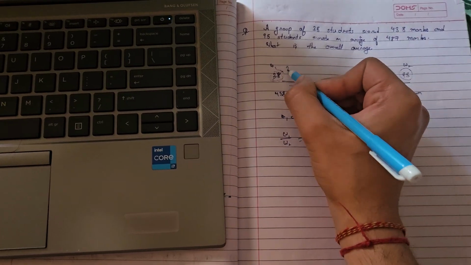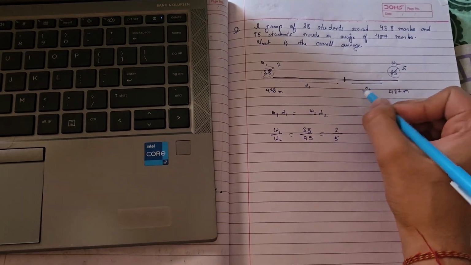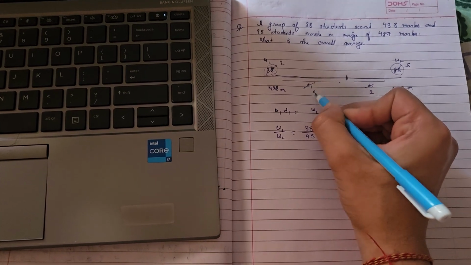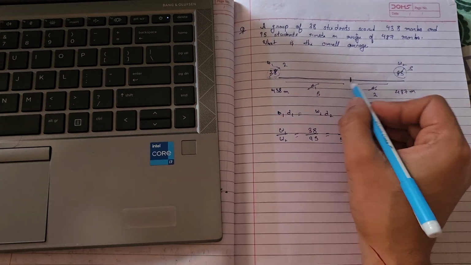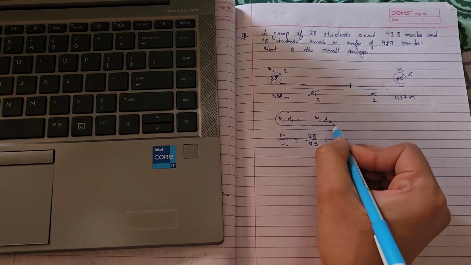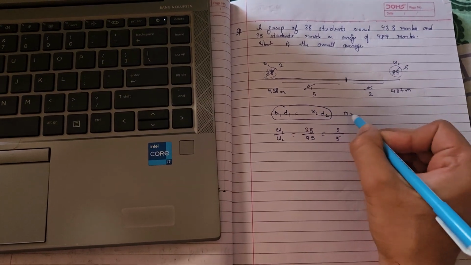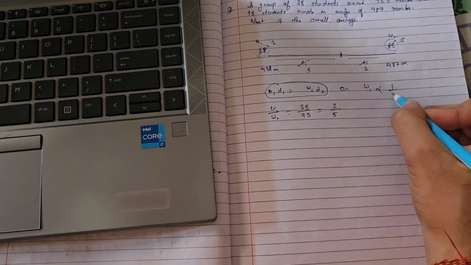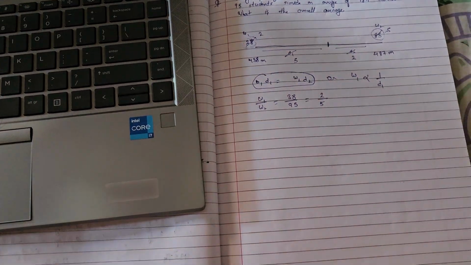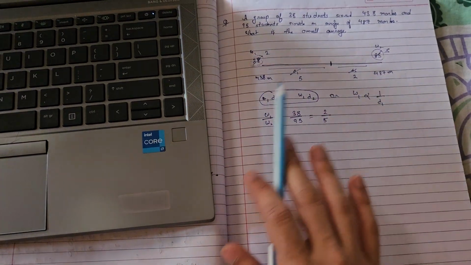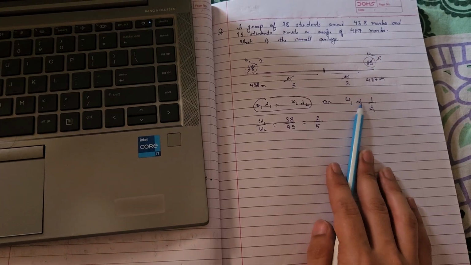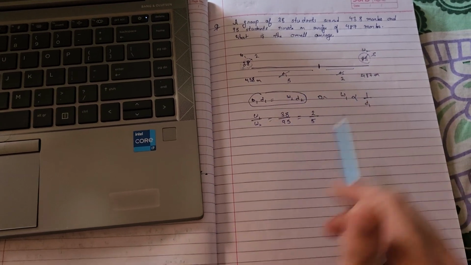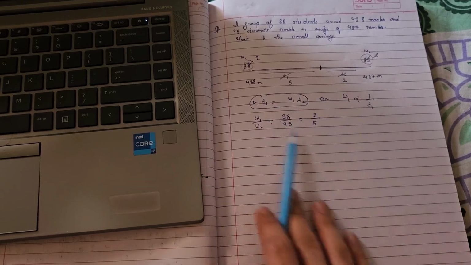So since this is 2 is to 5, my D1 is to D2 would be 5 is to 2. So this would be 5 coming from here and this would be 2. So W1 D1 is equal to W2 D2, or W1 is inversely proportional to 1 upon D1. So distances are inversely related to each other, to their weights. Okay, so this is something we'll have to remember.